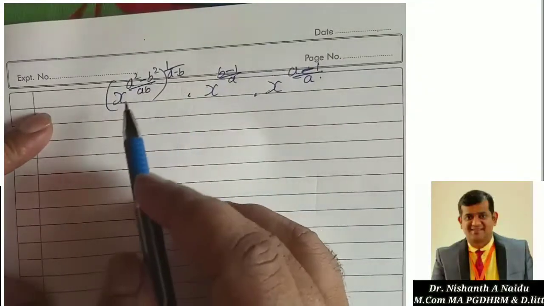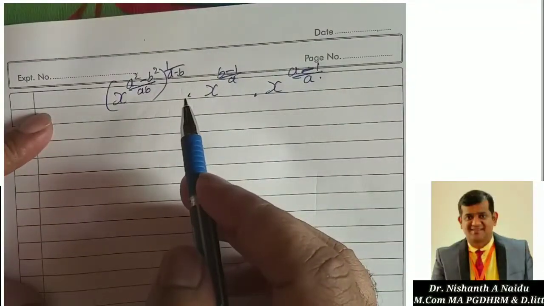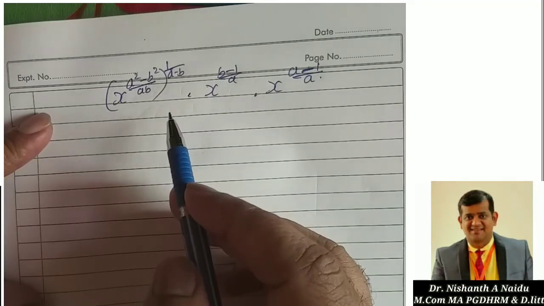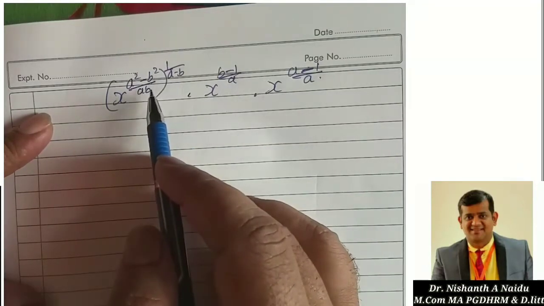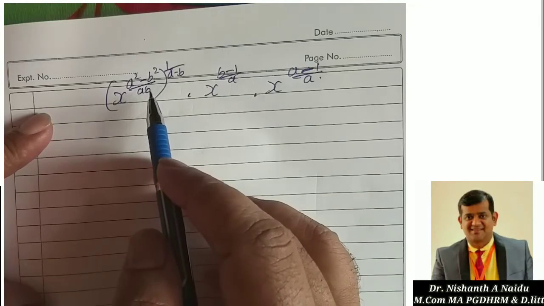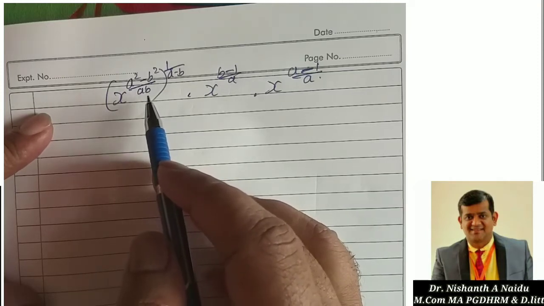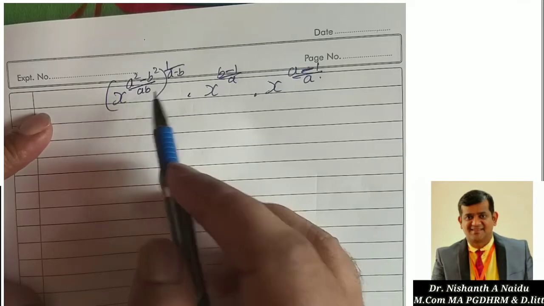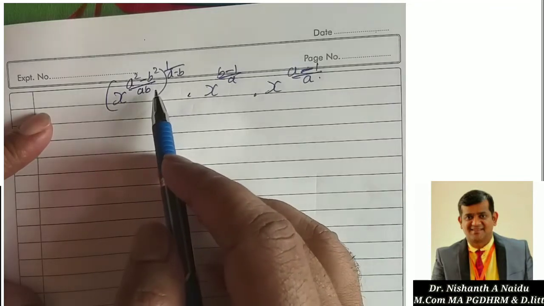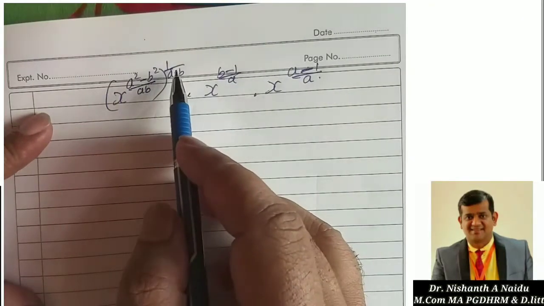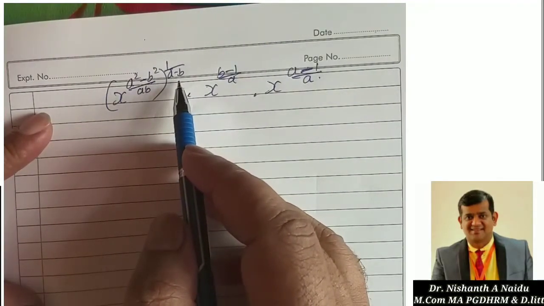Whenever you get this kind of answer, how are you going to write it? In the previous problem also I told you how you should treat this. A square minus b square divided by ab, whole power 1 divided by a minus b.